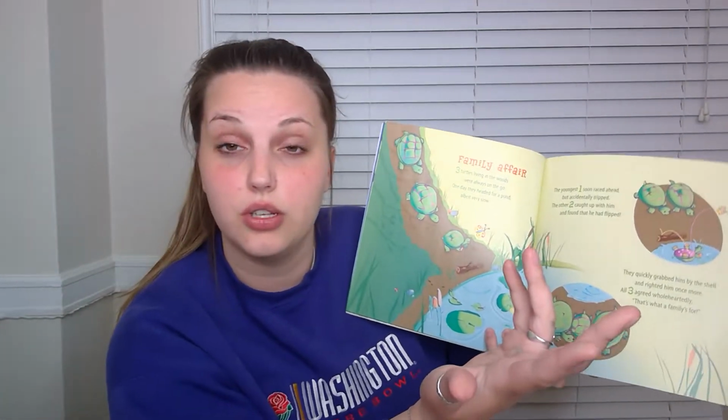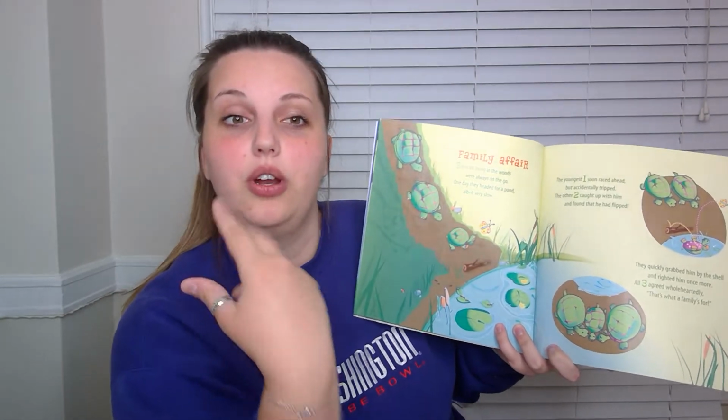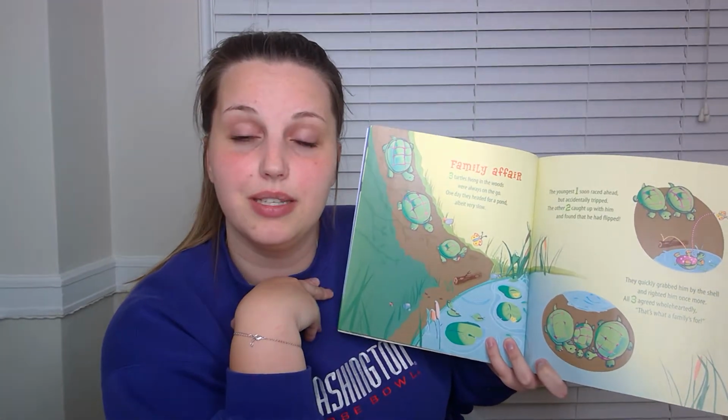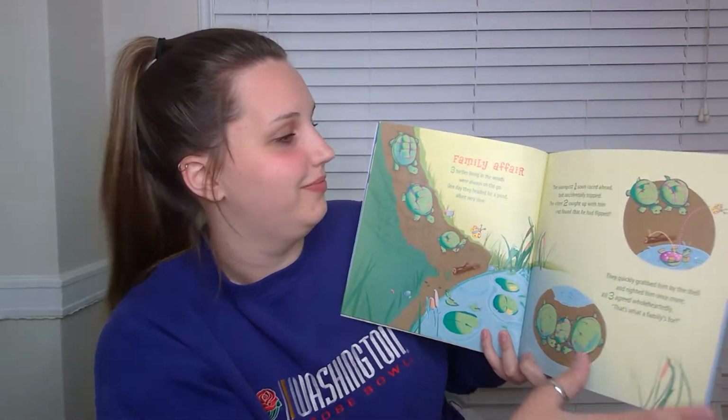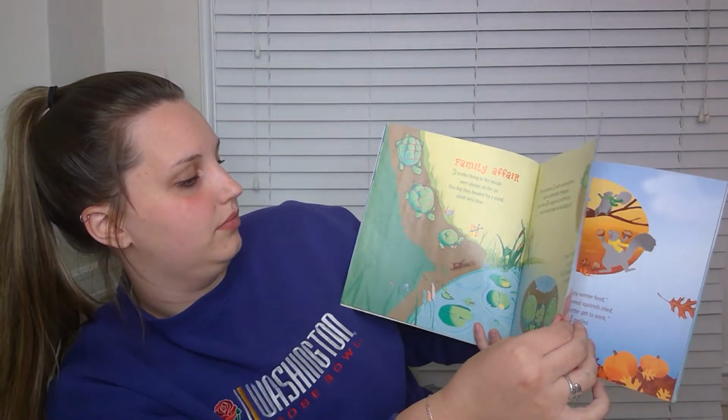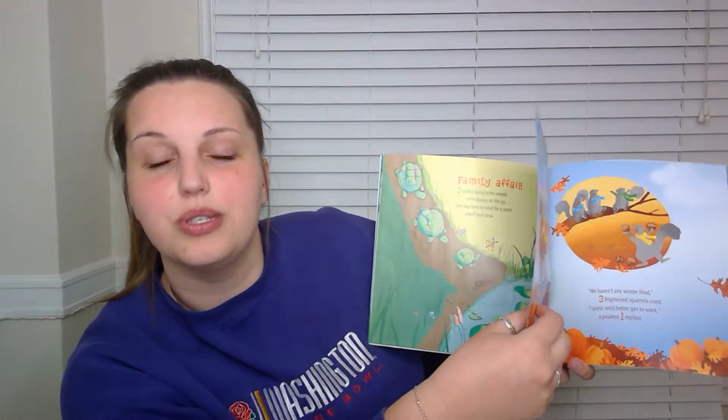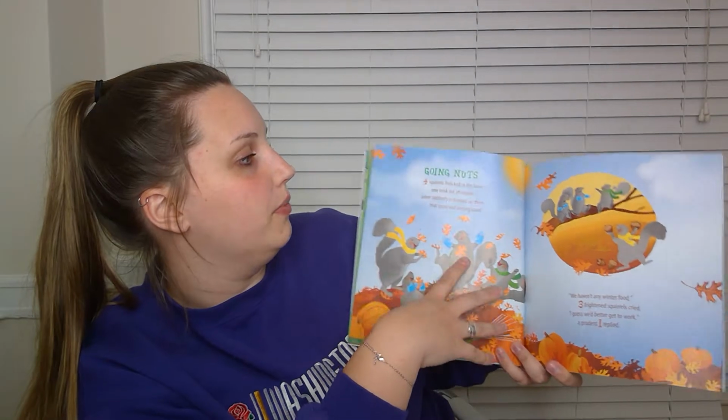All 3 agreed wholeheartedly. That's what our family's for. Oh, so there's our lesson that we're learning from this fable, that family is important and they're there to help you. The people in your life who support you are the important people to have.